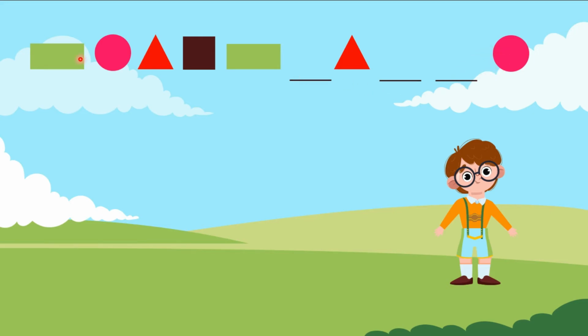If the rectangle is number 1 and the circle is number 2, the triangle is number 3, and the square is number 4, so we will make number 1 for rectangle, number 2, number 3 for triangle, number 4, number 1, number 2. So what shapes must we put on these blanks?